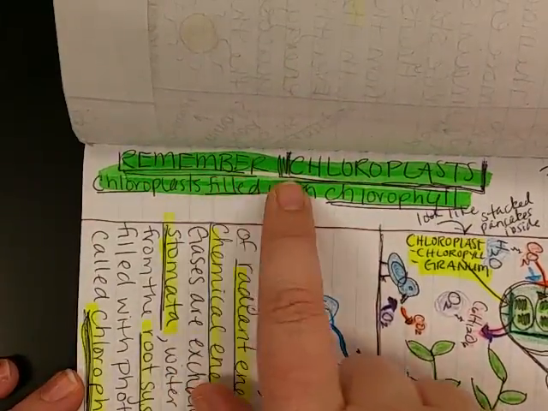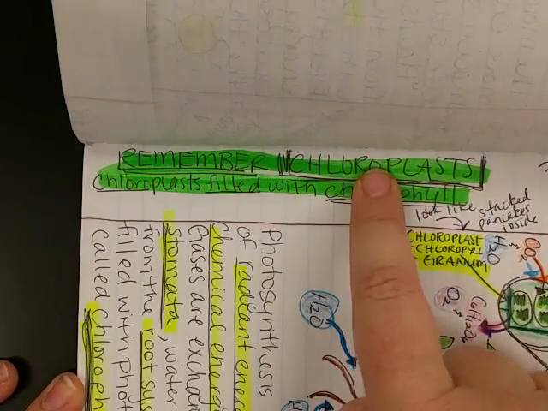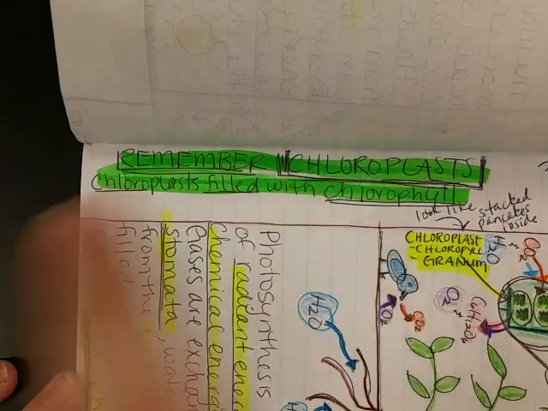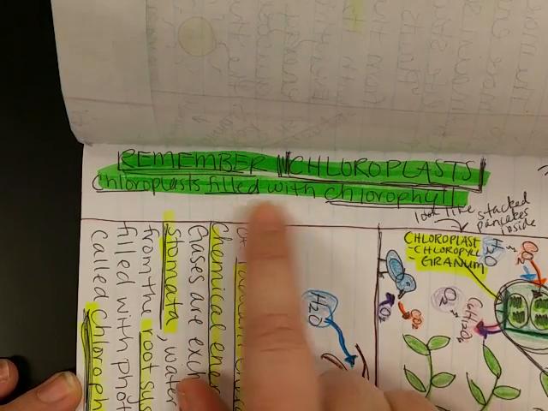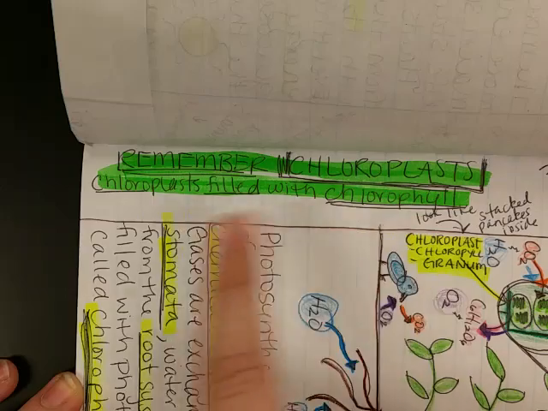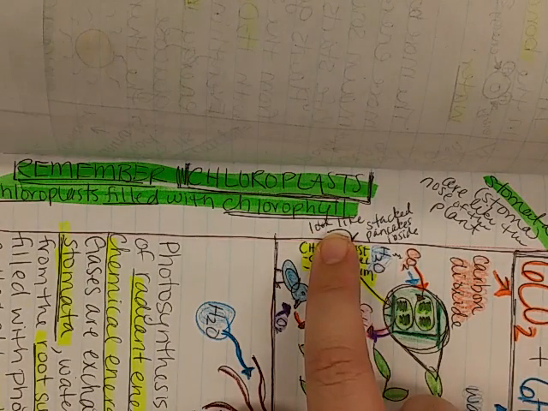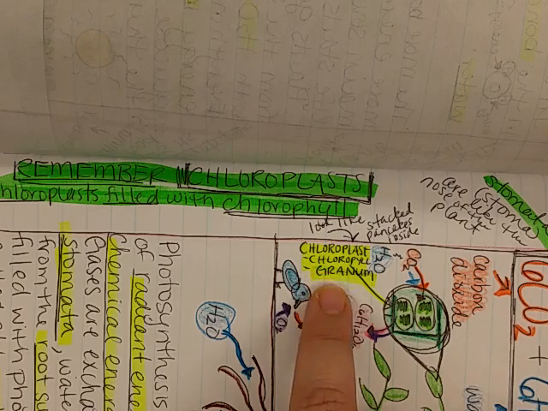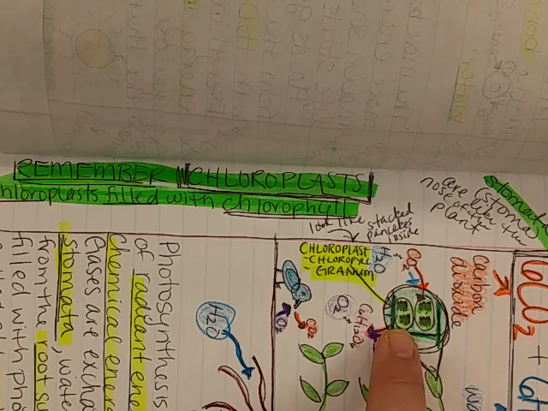Okay? So over here on the side, I want you to remember chloroplasts. You need to know chloroplasts. Photosynthesis, chloroplasts. You need to remember that. Chloroplasts are filled with chlorophyll, okay? Chloroplasts are where photosynthesis takes place. Right here I made a note, look like stacked pancakes inside. So these granum that are inside these chloroplasts look like stacks of pancakes.